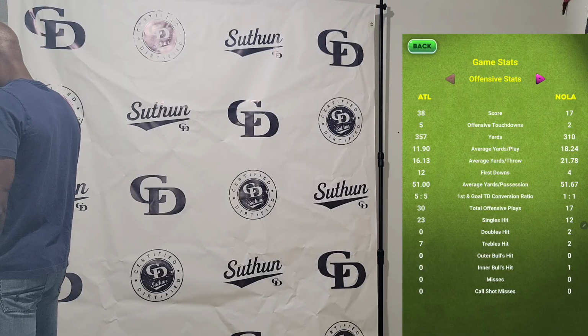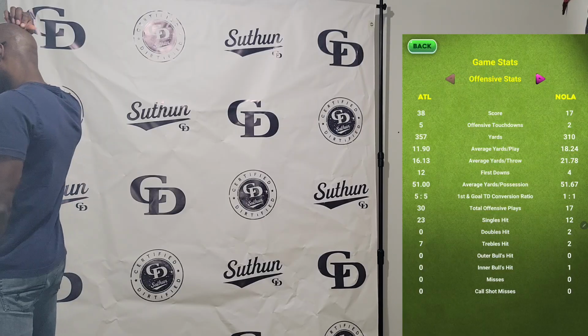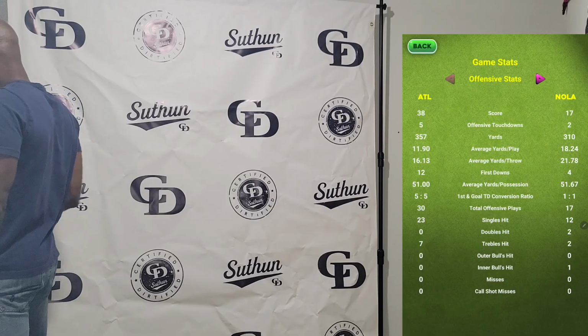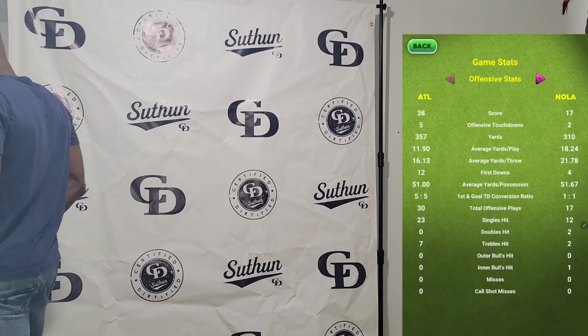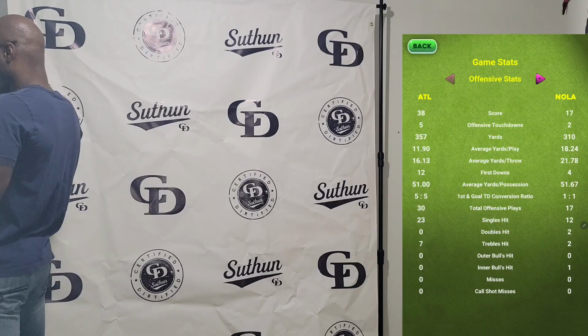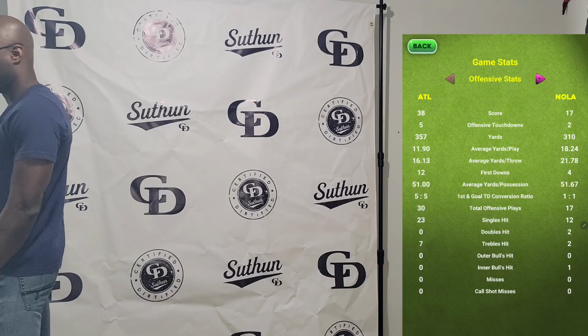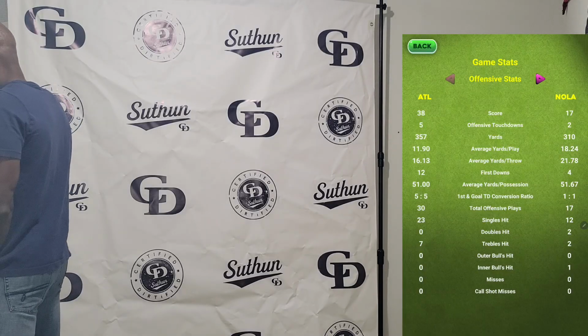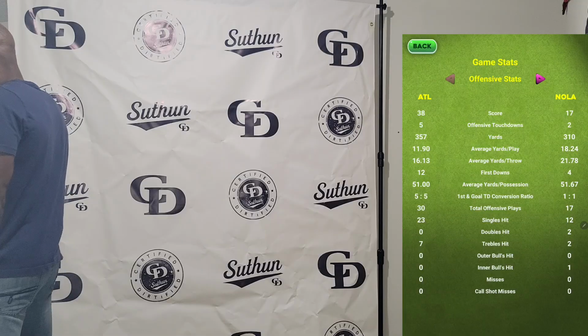As you can see, that's mainly because the computer had an inner bullseye. That's why they had 310, because that's 100 yards right there. But average 3.9 yards per play, 16 yards per throw. So 16 yards per throw is how many yards I averaged whenever I throw. The roughly 12 yards per play is after the defense has responded. So that's the yards I actually picked up.